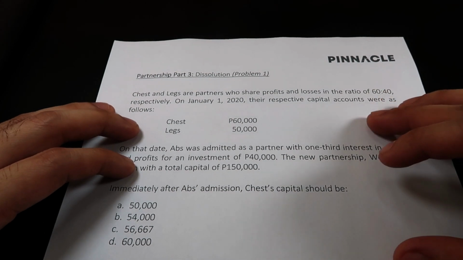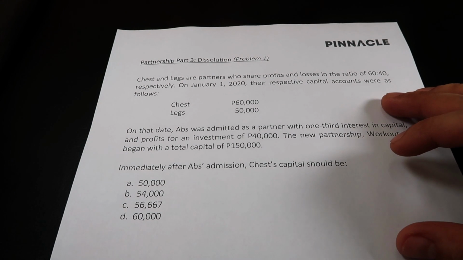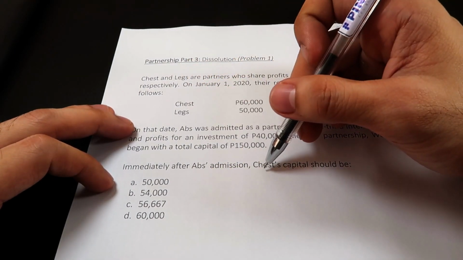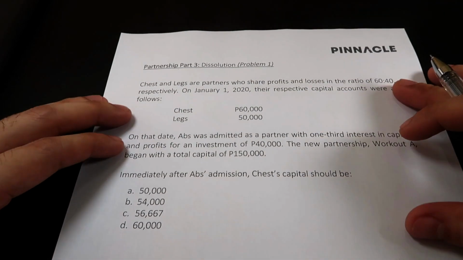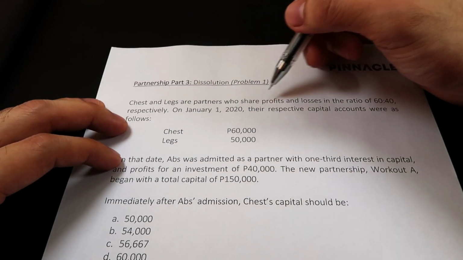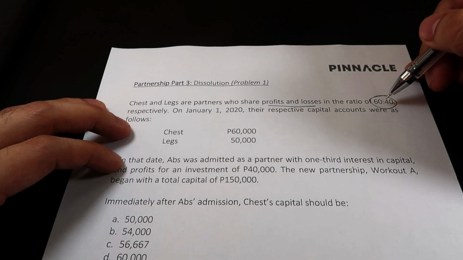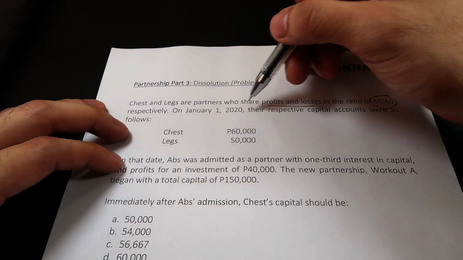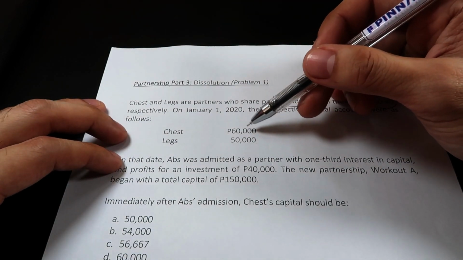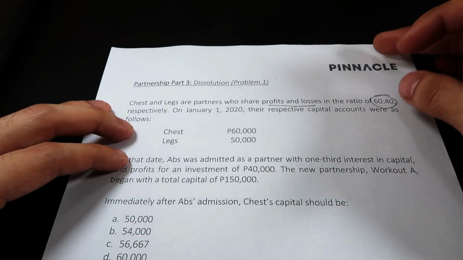Let's go straight to our problems for today. Ayan. Short problem lang for problem number 1. Let's read the question. Immediately after ABS admission, Chest's capital should be... Okay. Let's read the given. Chest and Legs are partners who share profits and losses in the ratio of 60-40. Okay. This is the P&L ratio. On January 1, 2020, their respective capital accounts were as follows. Chest, 60,000. Legs, 50,000. Actually, from here, you can compute the capital ratio.